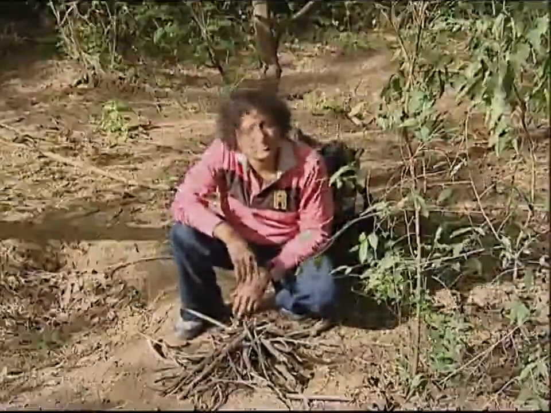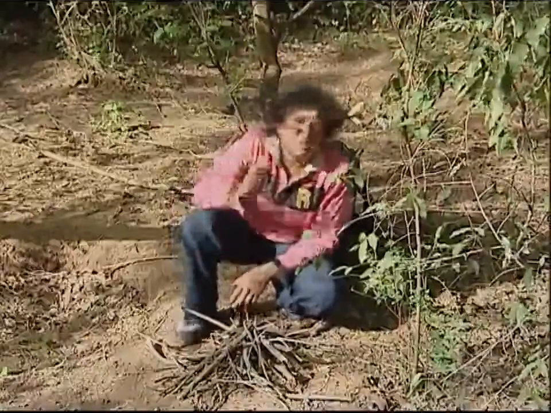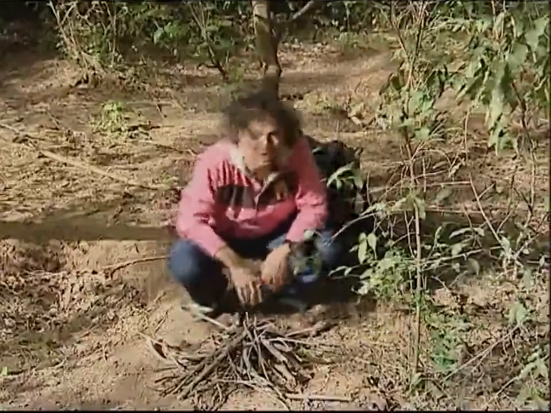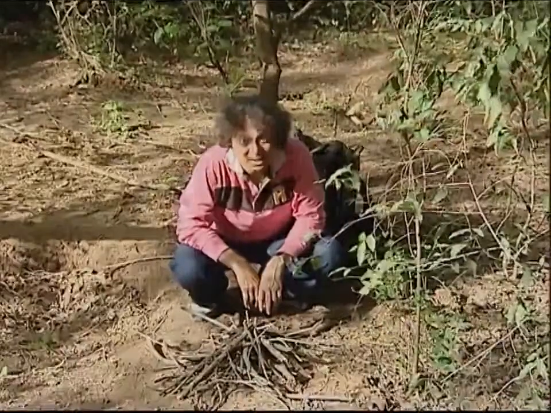Oh God, it seems I've forgotten my matchbox. That can be a big problem in a place like this in the wild. But don't you worry, science will come to rescue.